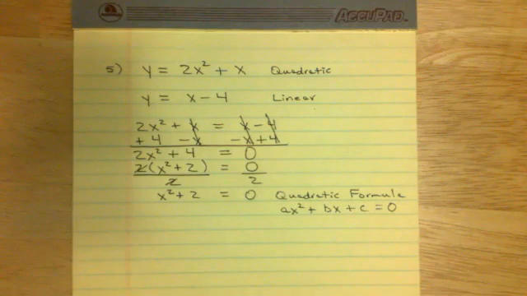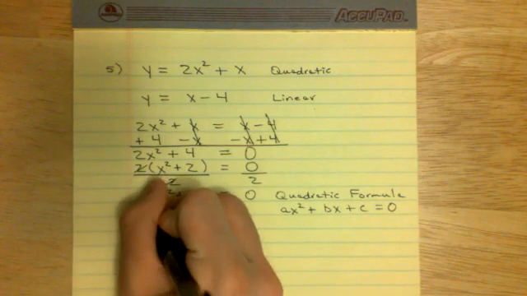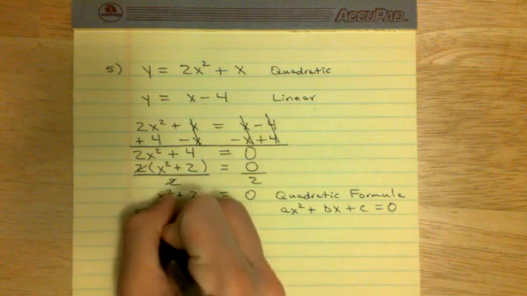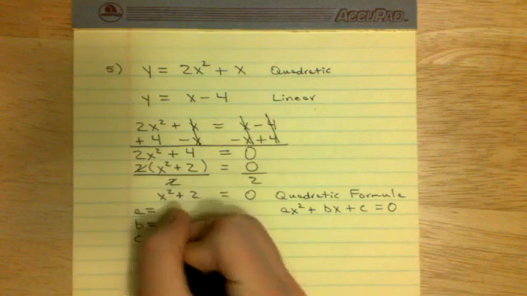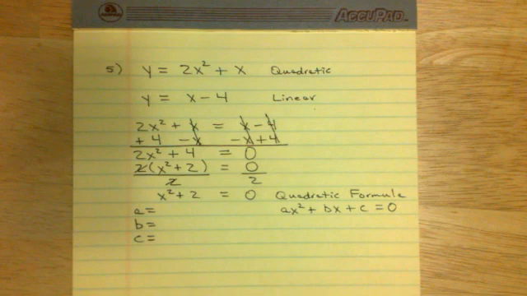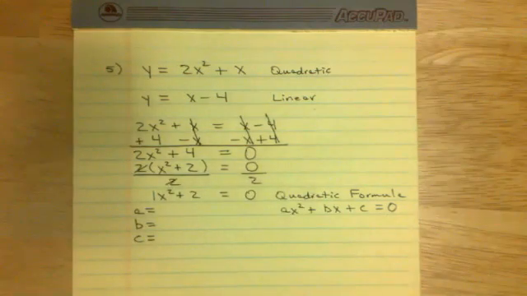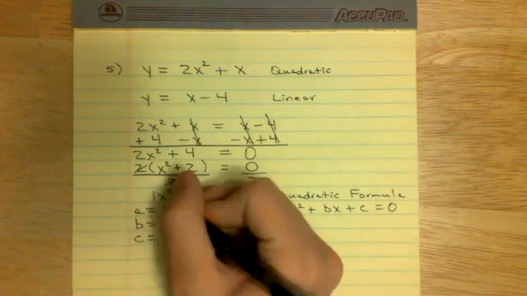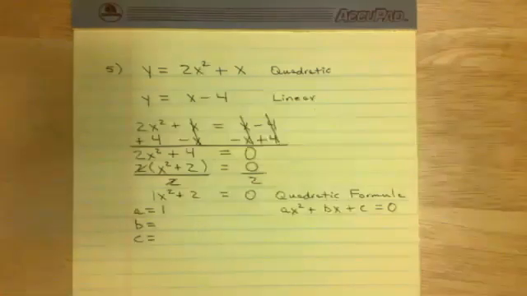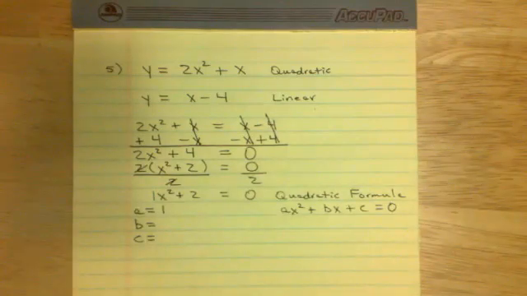So for this equation right here, what's my a going to be? What's my b going to be? And what's my c going to be? Well, a is always going to be the number in front of the x squared, right? In this case, my a is going to be 1, because there's nothing really in front of the x squared to speak of, so I'm just going to put a 1 in for a. So my a is going to be 1.